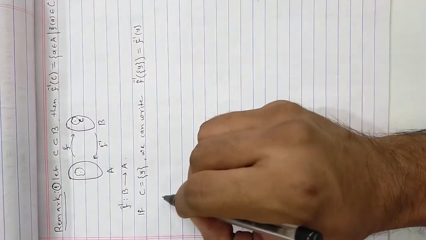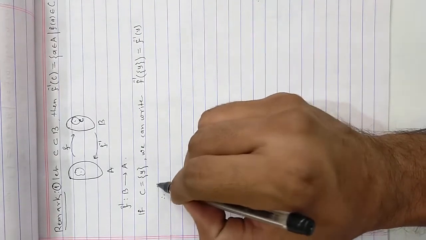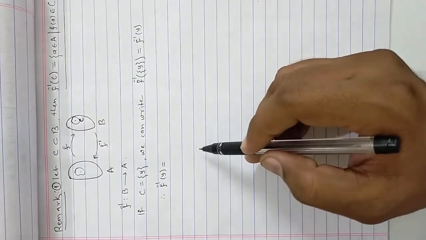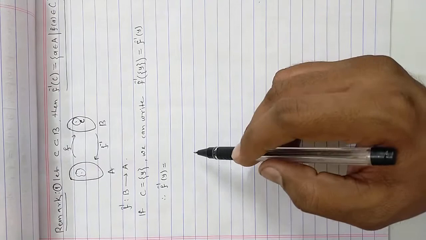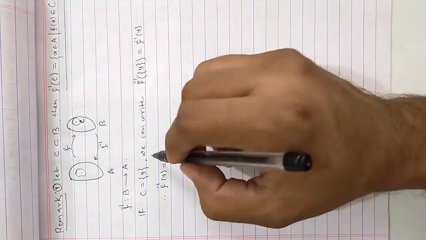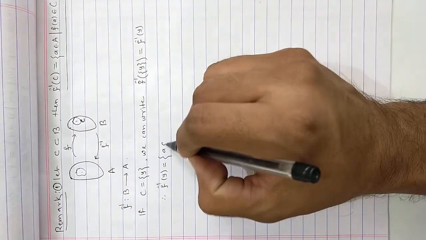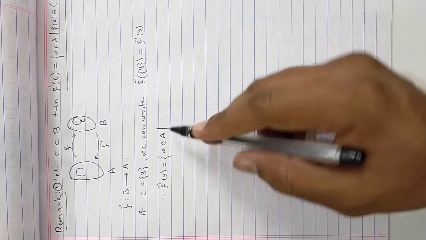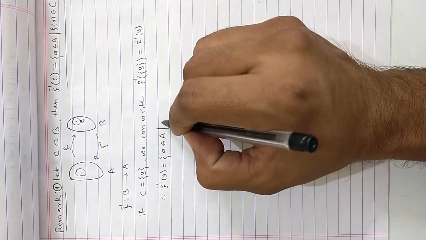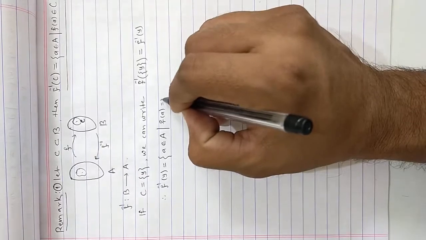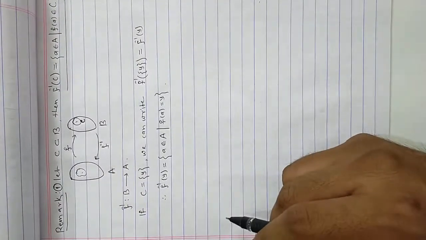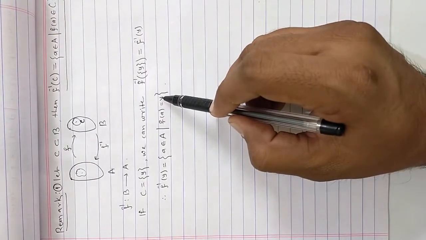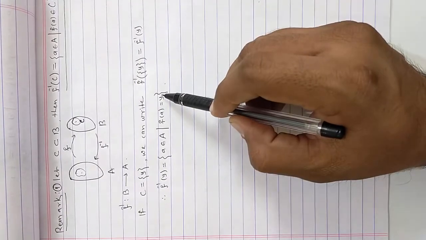Therefore, what can be the inverse image of this set {y} now, according to this definition of inverse image of a subset C of B? It should be the collection of elements from domain A such that f of a is equal to y. So those elements in the domain which have the image or output y in the codomain B. Right?